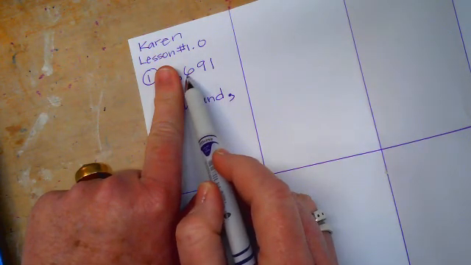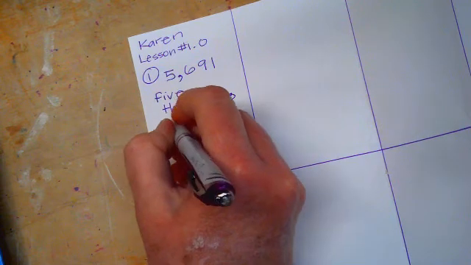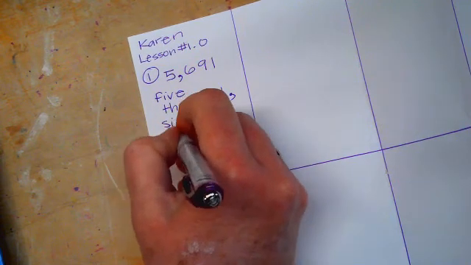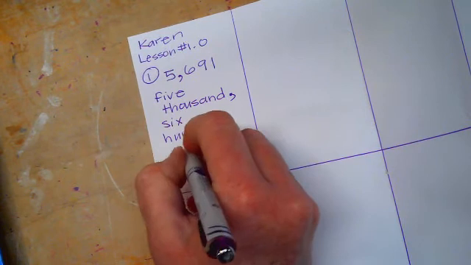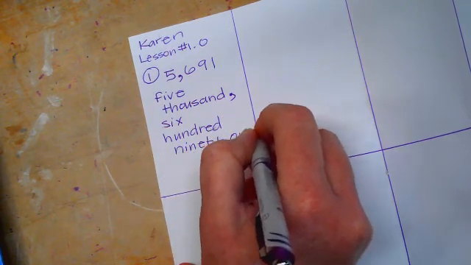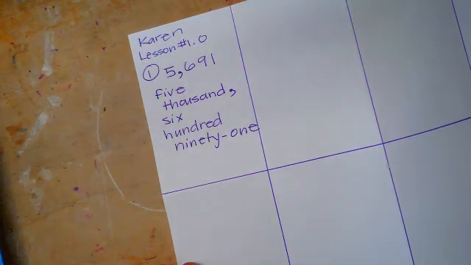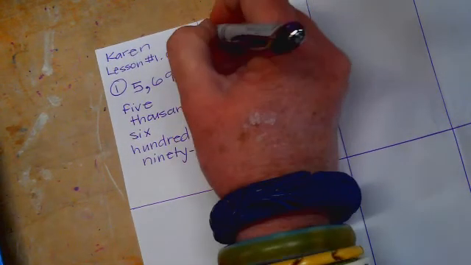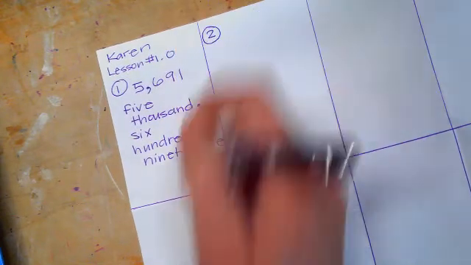Now I'm going to cover over this part of the number, and I'm going to say this number, and that I say 691. So I'm going to write 600 and it looks like that when it's written.